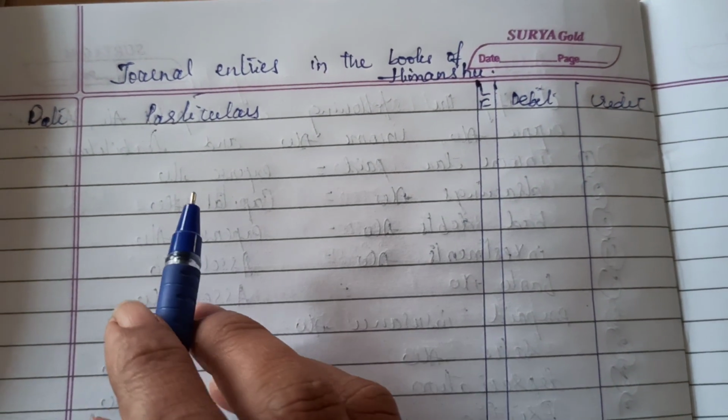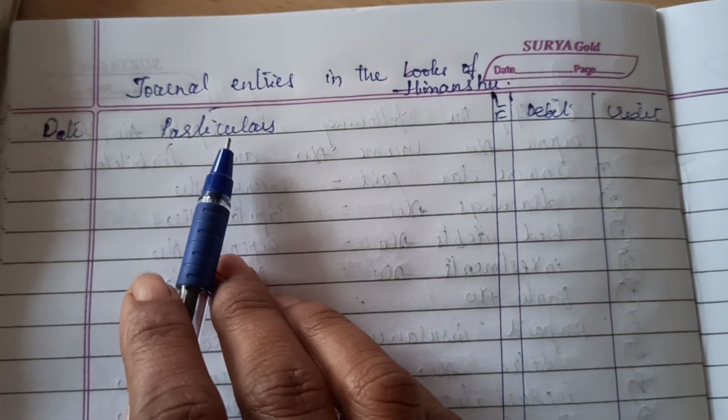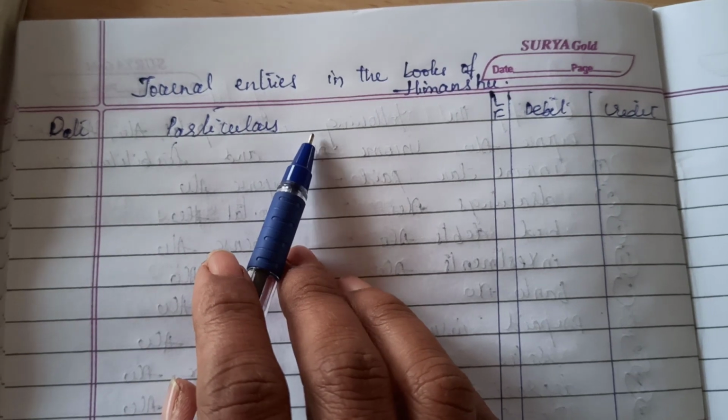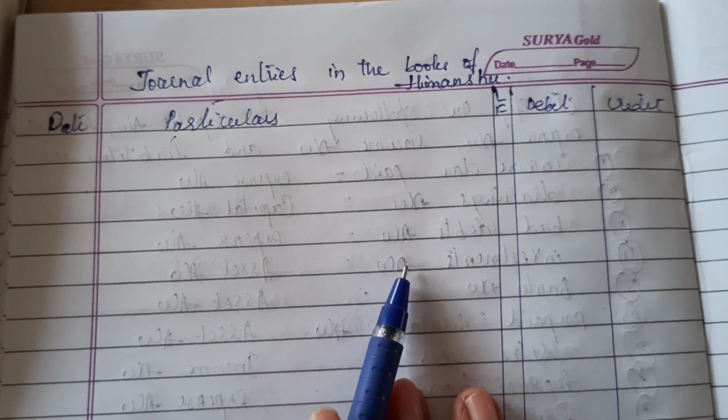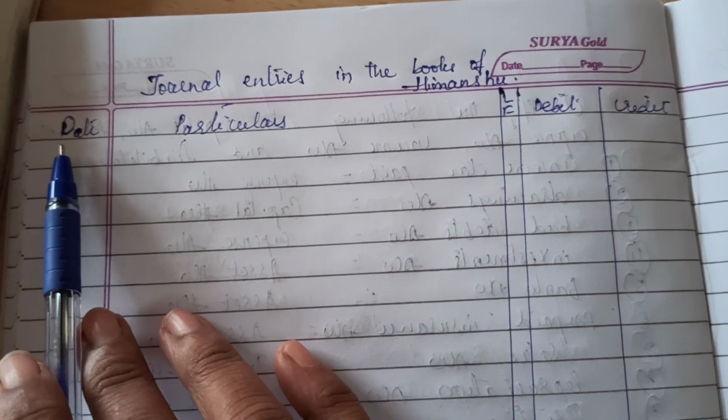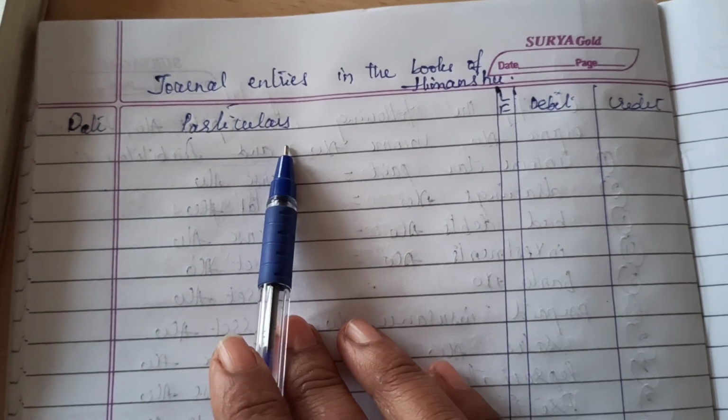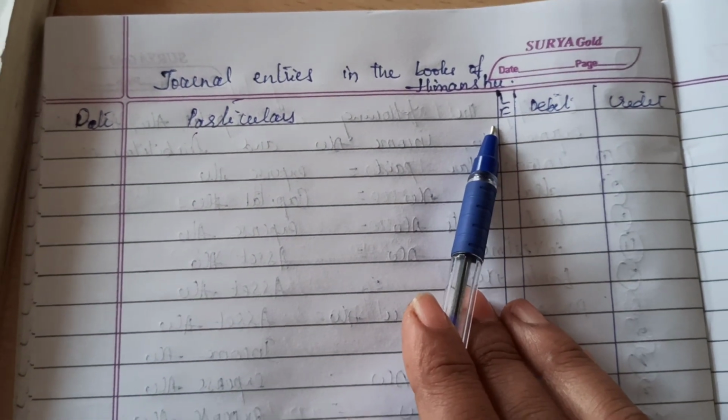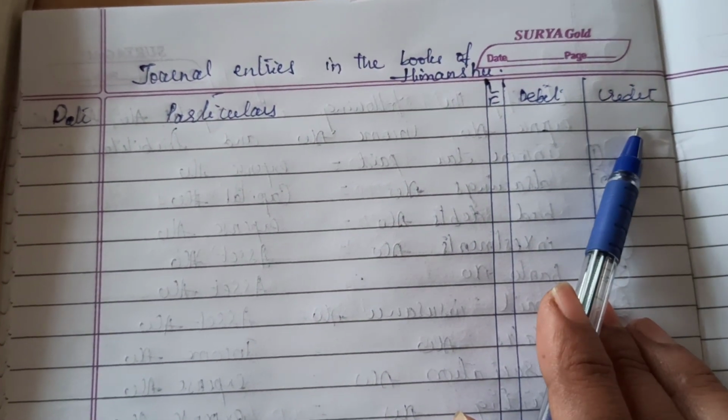Today we are going to learn how to prepare journal entries. So today is a different topic we are going to do. Now see the format here. You have date, particulars, LF column, debit column and credit column.